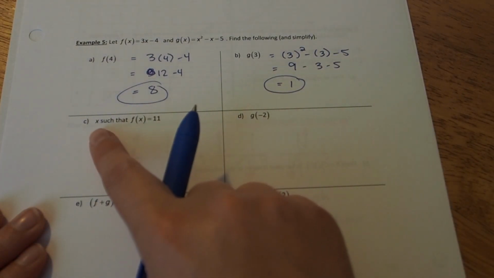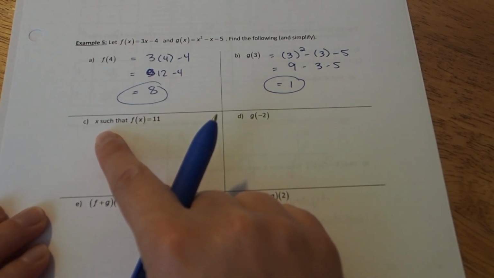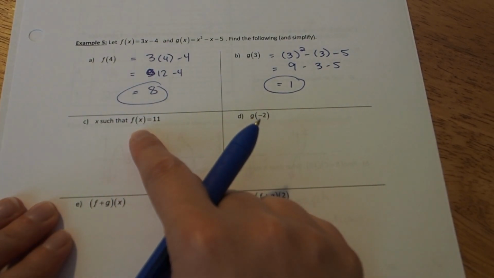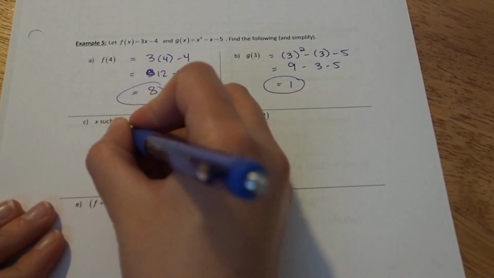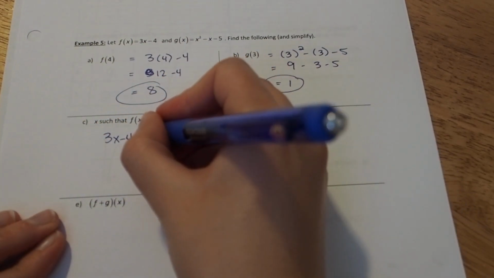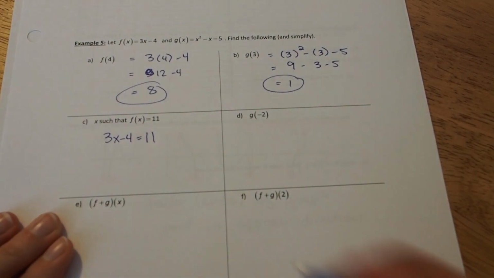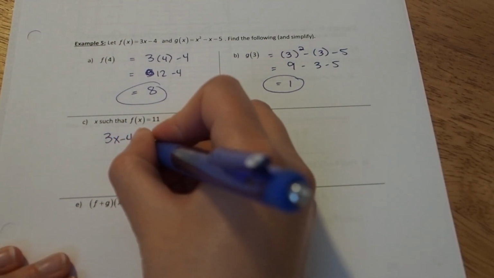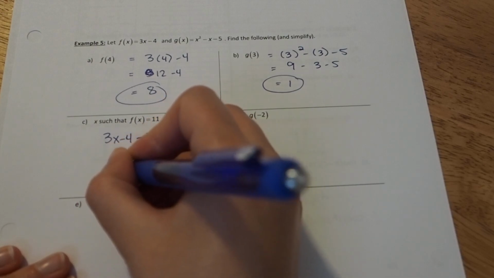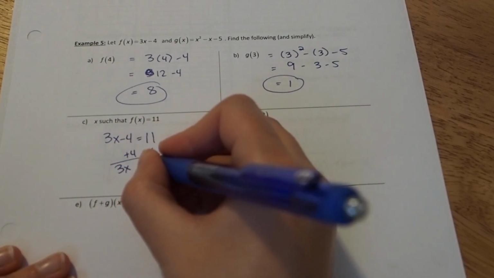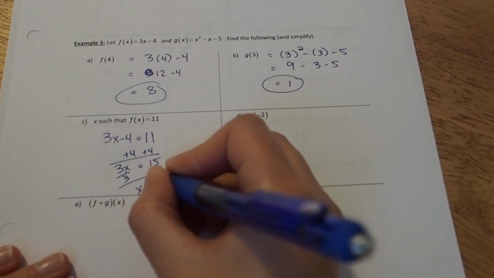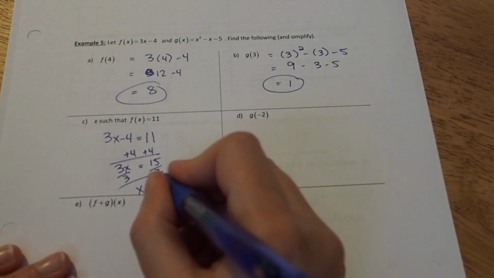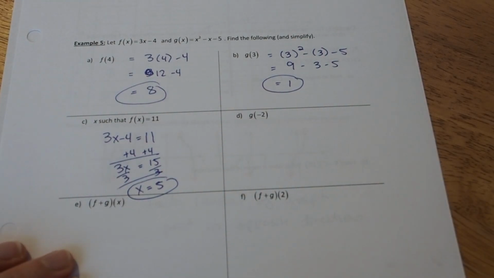In part C, I want to find x such that f of x is equal to 11. So they want the equation f of x, 3x minus 4, to be equal to 11. I'm going to need to solve that for x. So we're going to start by adding 4 to both sides. That'll give us 3x equals 11 plus 4, which is 15. Divide by 3, divide by 3. That gives me x equals 15 divided by 3, which is 5. So I found the x value.